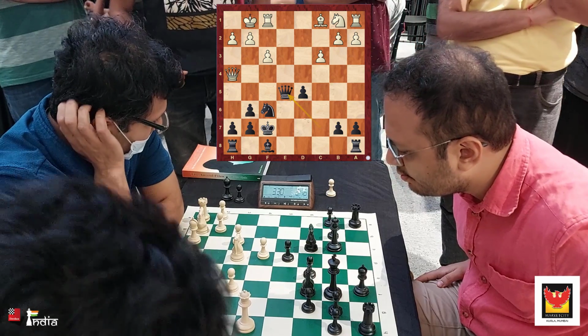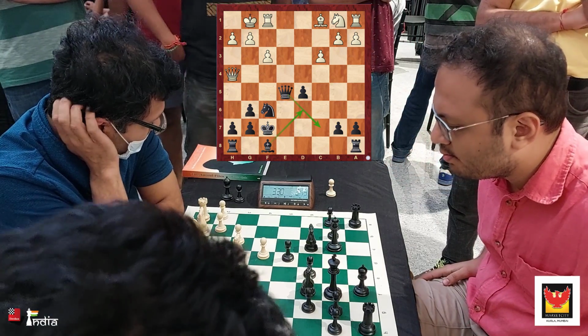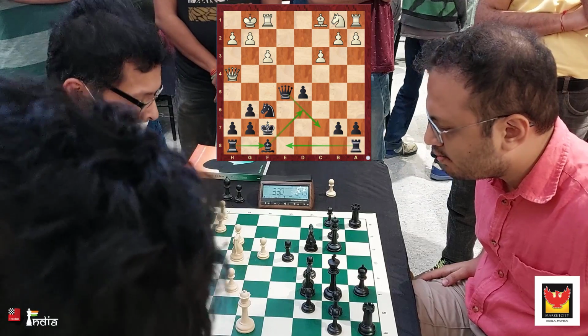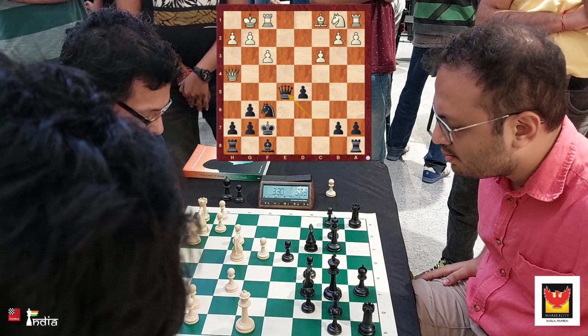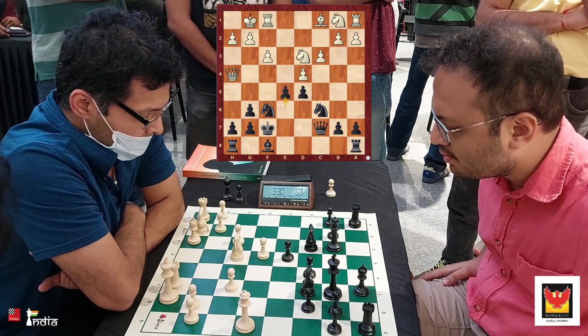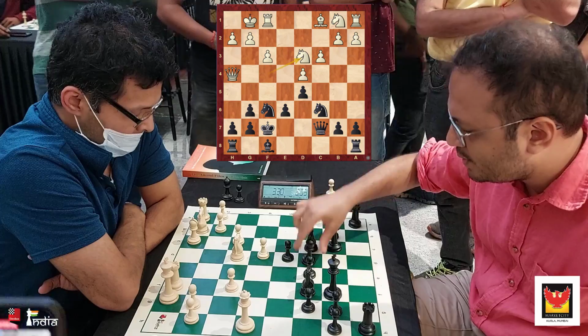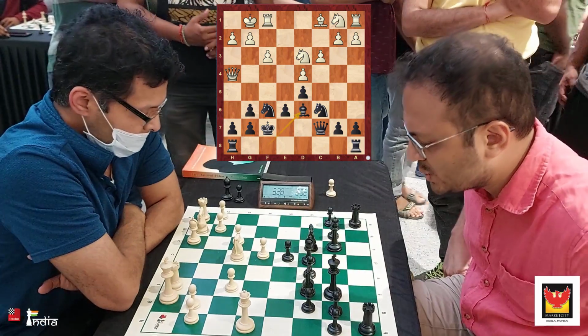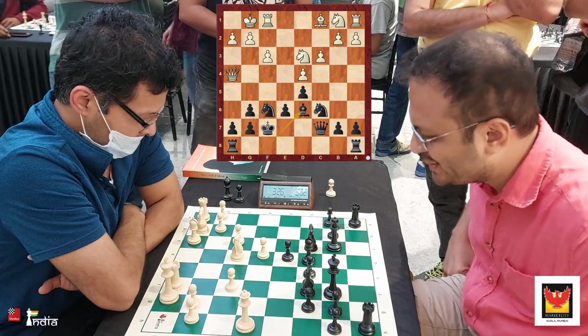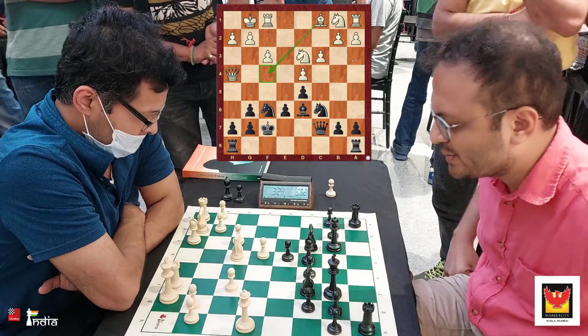I can go back with my queen, I can get my bishop out, maybe the rook comes here, other rook comes to f8 and king g8. But I was not sure how to continue here, and so I make a mistake here of putting my bishop on d6. This is a dubious move, and what Bhabhatosh could have done here is played bishop f4.